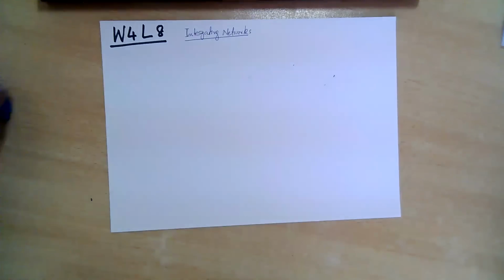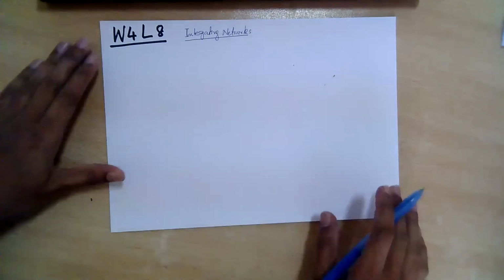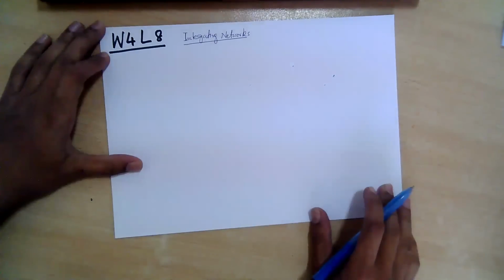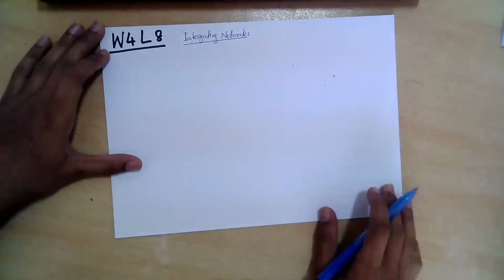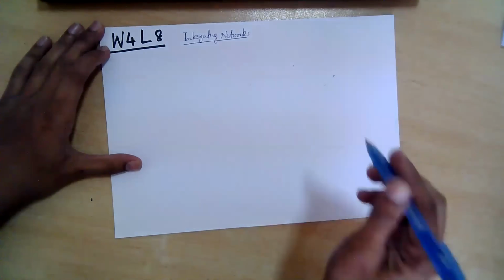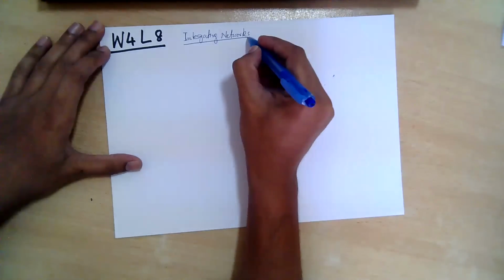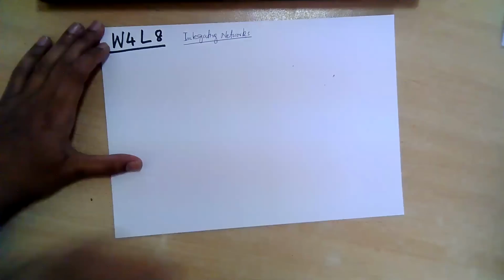Bismillahirrahmanirrahim. Let's go over a small topic before going into details of the lag compensated design. That small topic is integrating networks. What are the integrating networks?